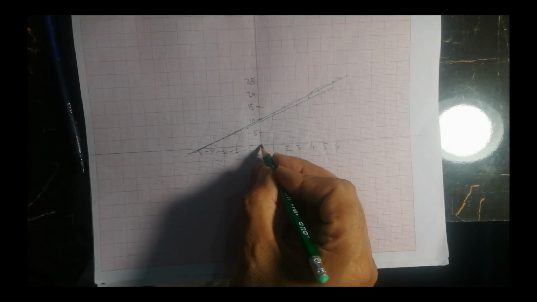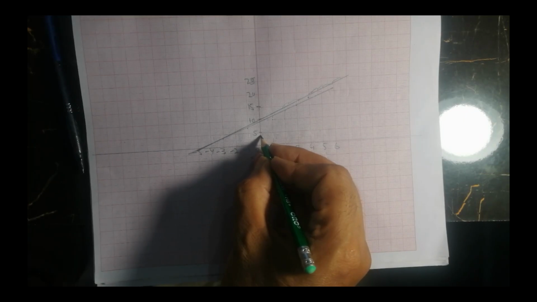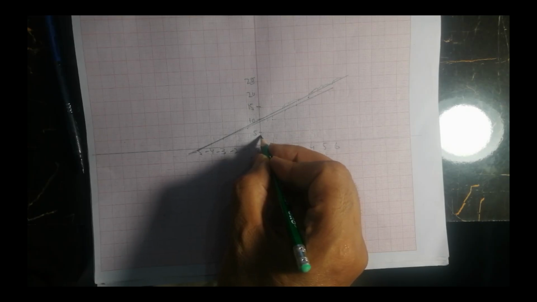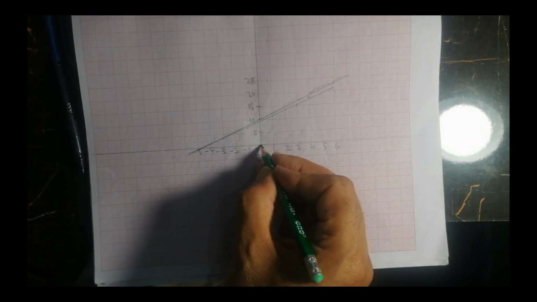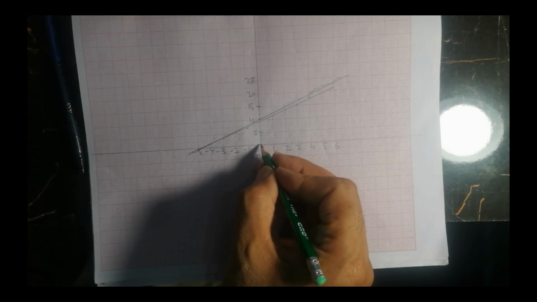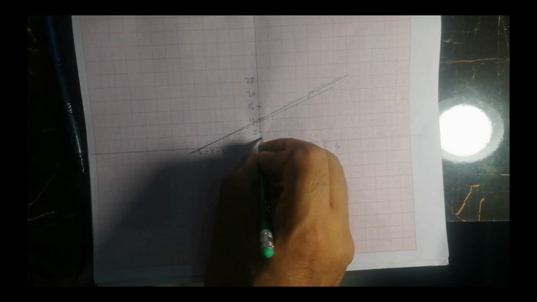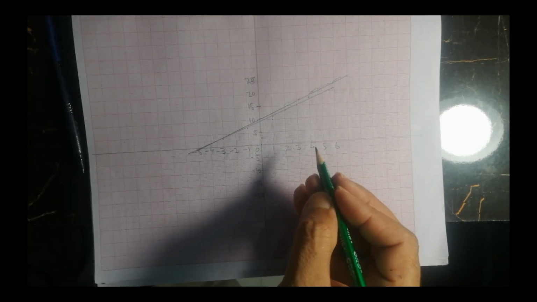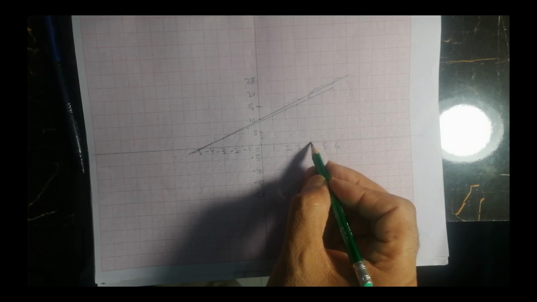So 2 means 4 small squares, because each small square equals 0.5, and for 2 there will be 4 small squares, 1 2 3 4. So this one first is this one, 4 and 3, again 6 squares.